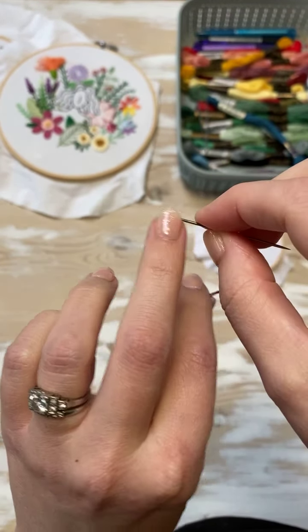So there's 3 and 3. I hold some in this hand like that, and I kind of untwist and put my finger down and untwist, and you see it makes a Y. And then you get 3 and 3. So there's 2 different ways that you can do it.